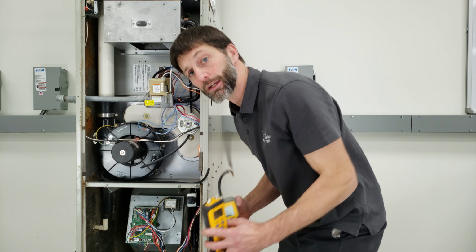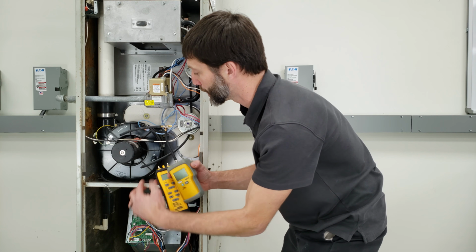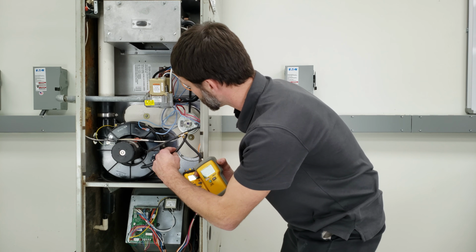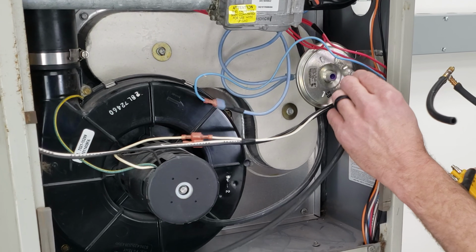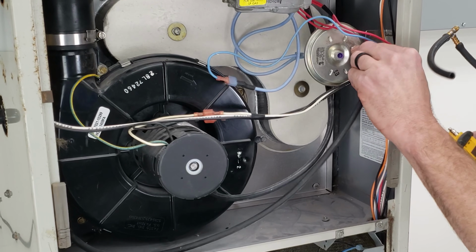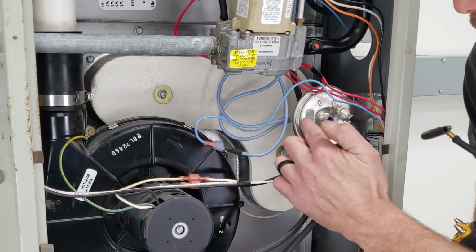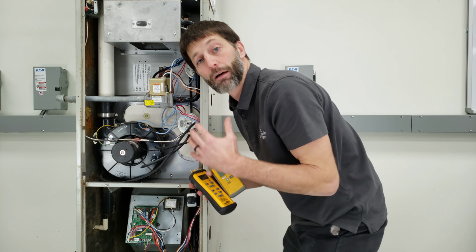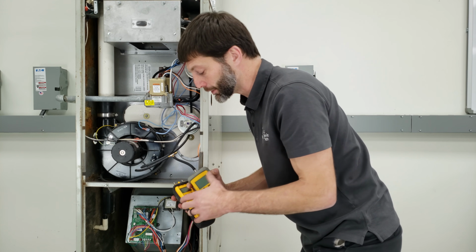As far as seeing this pressure problem, you want to have a high quality manometer. You want to have a T-fitting so that you can get in between this tube and the pressure switch. And then you can compare your pressure reading to what it's listed at on this little rating right here, or you can look up the pressure switch online. And I have another video for testing pressure switches that link down in the description section below.